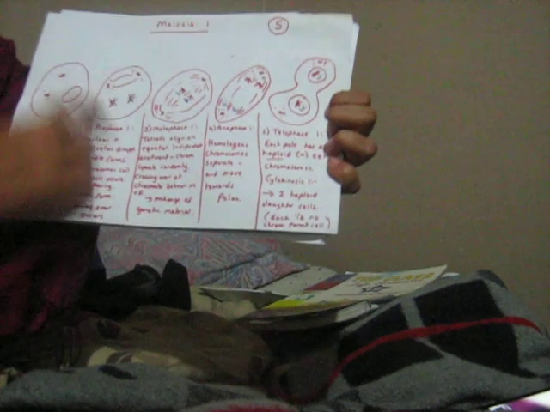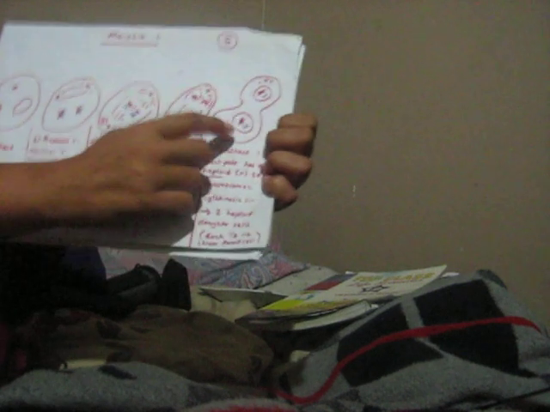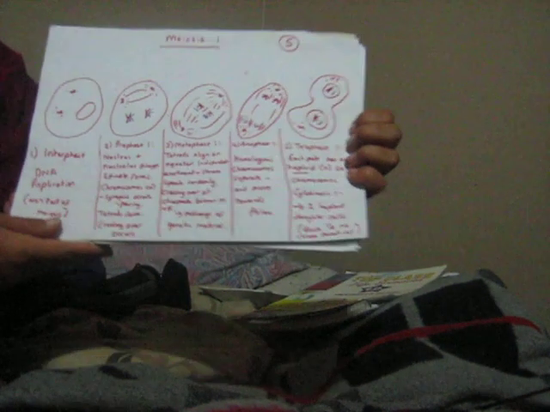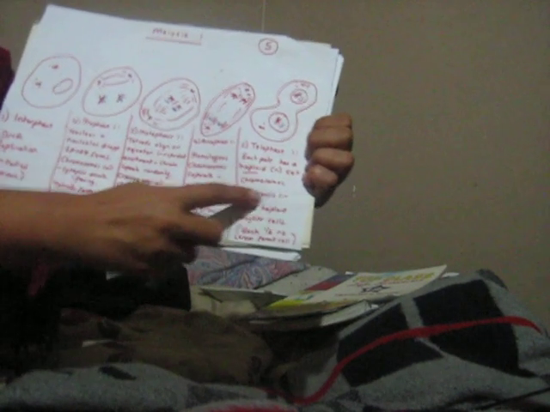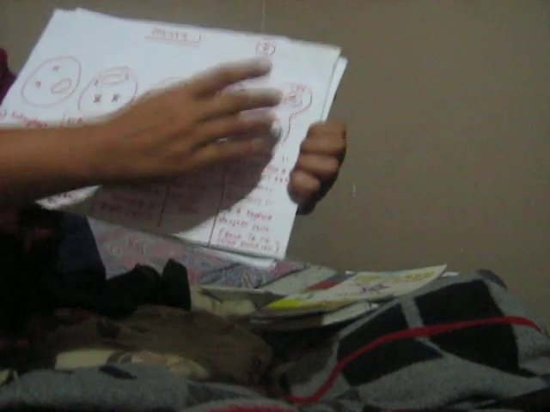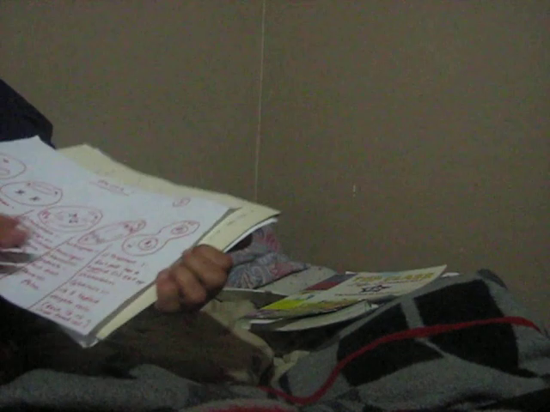I was saying at the beginning we had 8 in total, and at the end each newly forming cell has 4. So we have halved the amount of DNA. Okay, so that was what happens in telophase 1. And cytokinesis is when the cell divides into 2. So those 2 daughter cells will have half the amount of DNA of the parents.